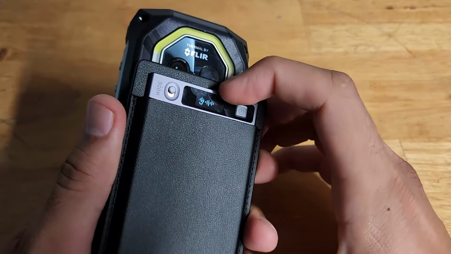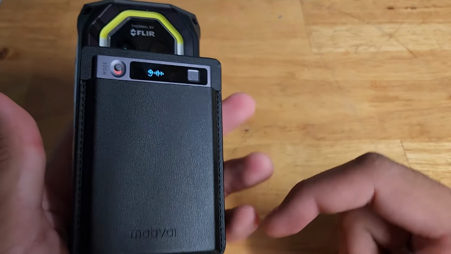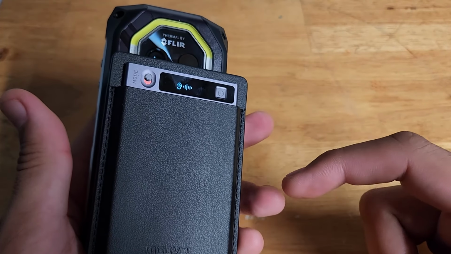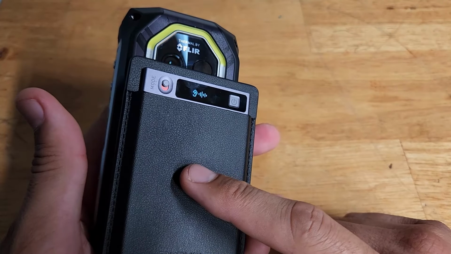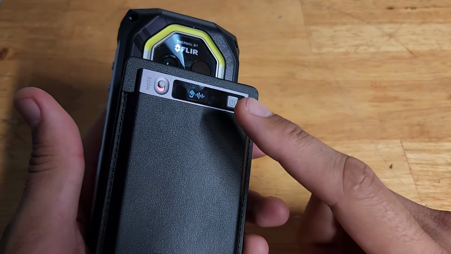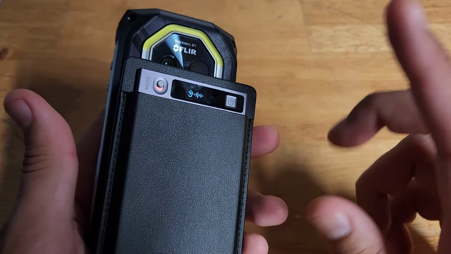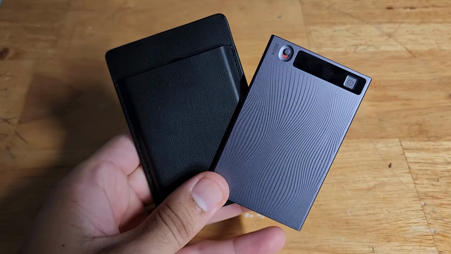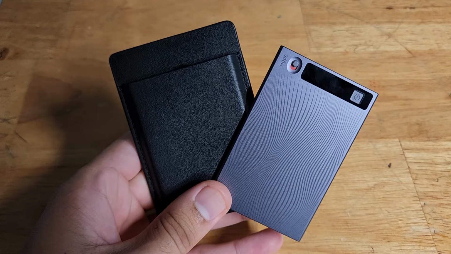You slide this on the back of your phone using the case, and now you're able to make regular phone calls without using Bluetooth, and this will record the phone conversation, and then it will transcribe it, it will summarize it.